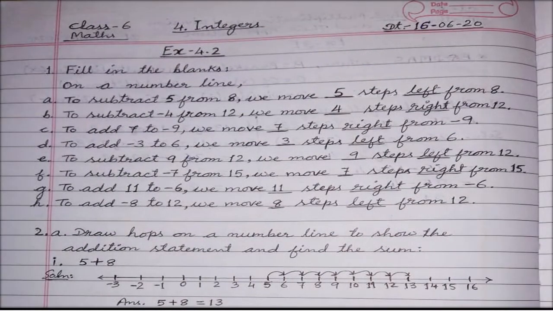So let's see our chapter number 4, exercise 4.2. Here we have the first question, fill in the blanks, and the question is on a number line. So based on a number line we have to fill up all these blank spaces. To subtract 5 from 8, we move dash steps dash from 8.